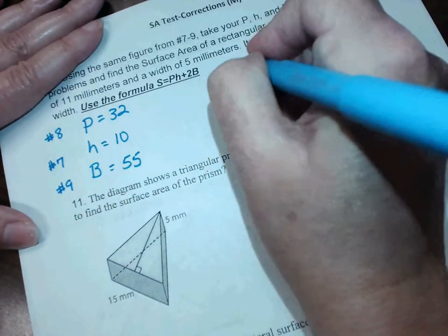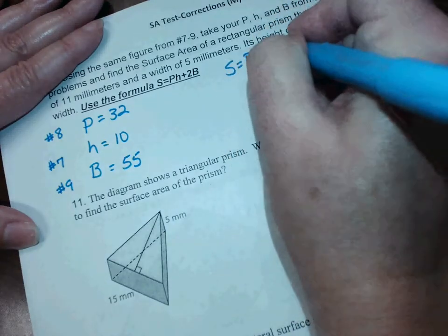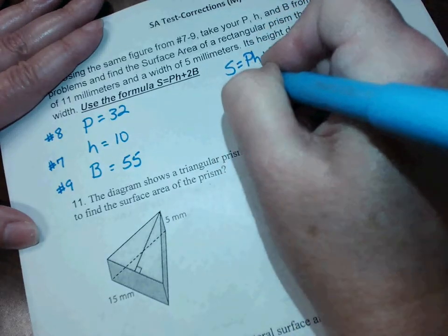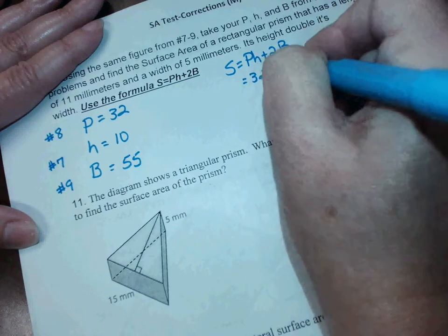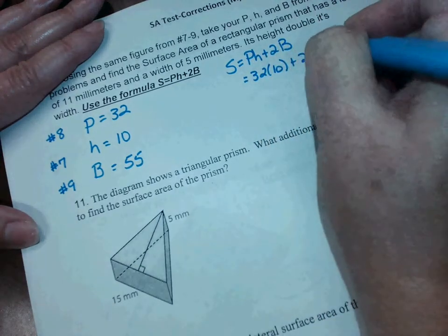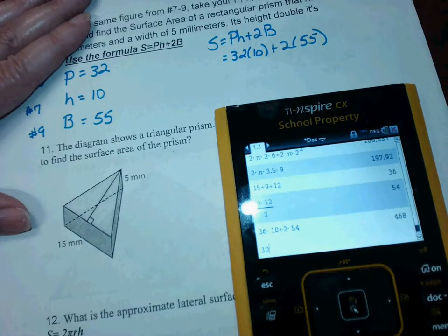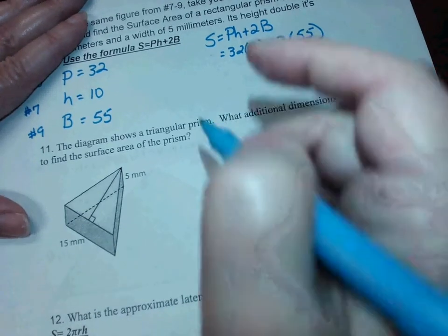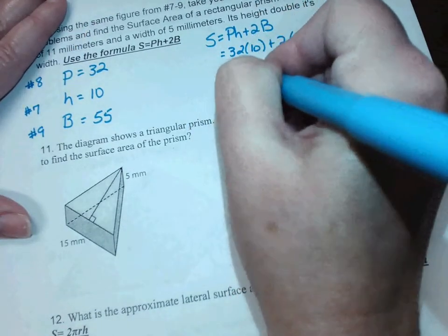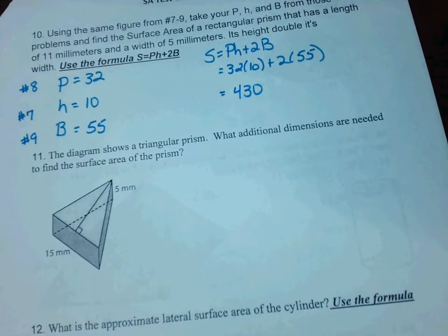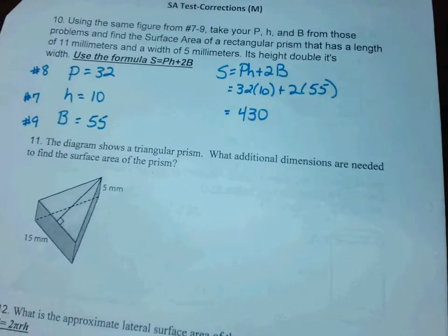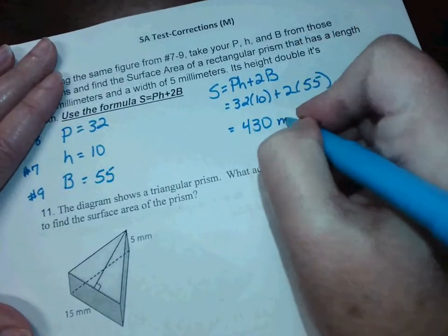Then you plug in your formula, PH plus 2B. 32 times 10 plus 2 times 55. 430 should have been the answer. Not sure of the units. Millimeters.